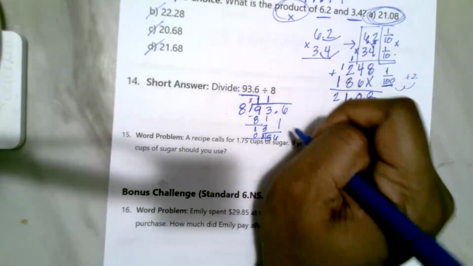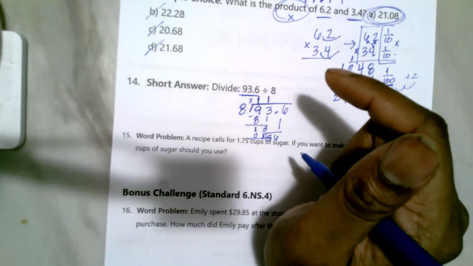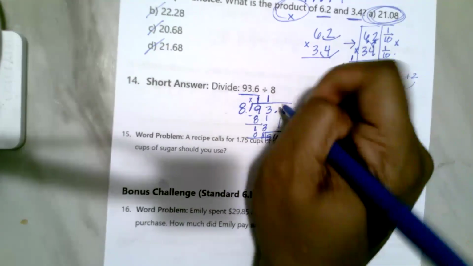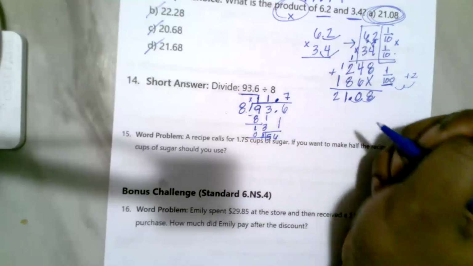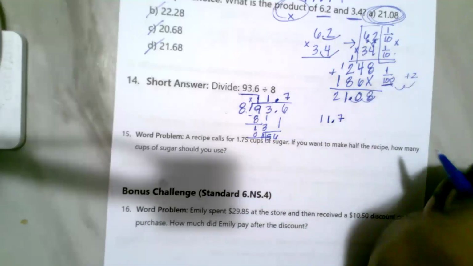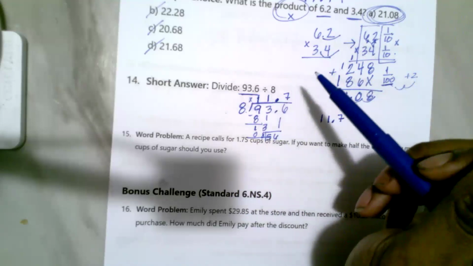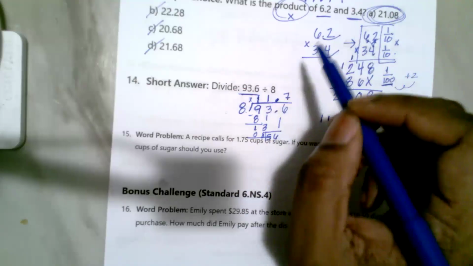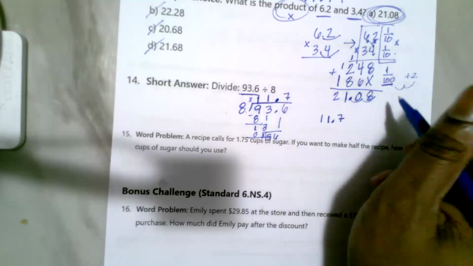8 goes into 56. 7 times 7, 42. Yep. Make sure the decimal point there is 7 times. So my answer is 11 and 700. And that makes sense because 8 goes into 93 approximately 11 times because 8 times 11 is 88, and with another it won't be another 8, so it'll be like 11 and something.